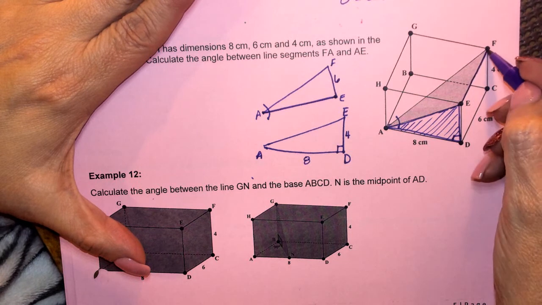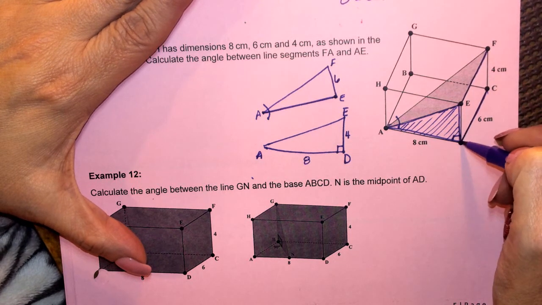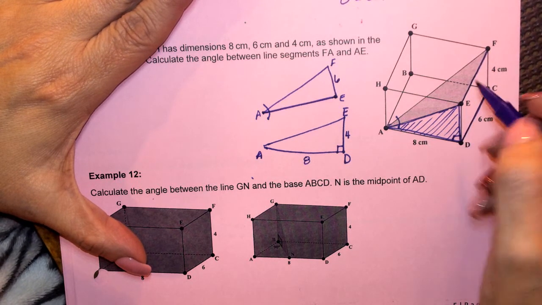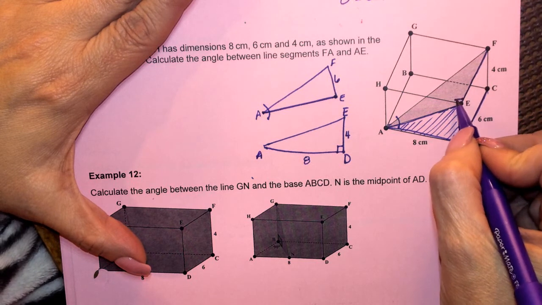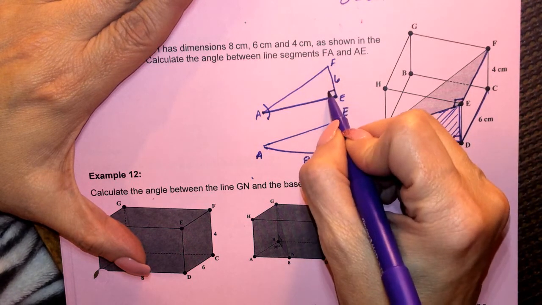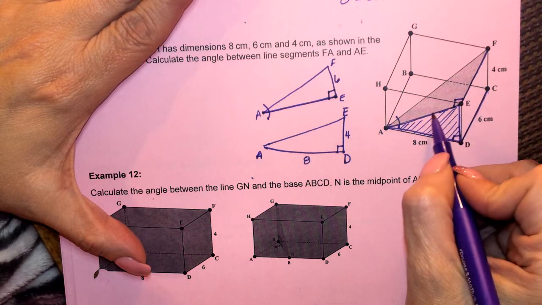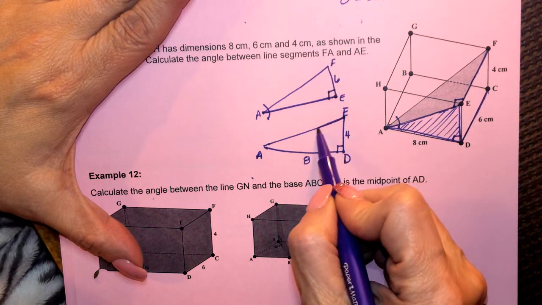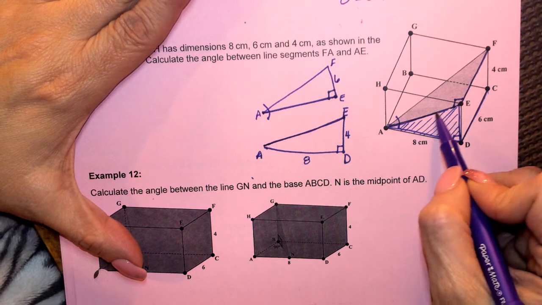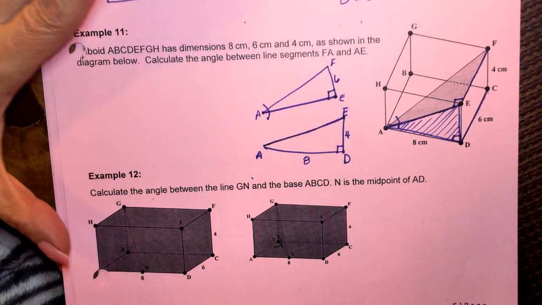E to F is the same as this right here, so that side is 6. I know that this is a right angle here, and I don't know the hypotenuse and I don't know this piece right here. So if I can find this piece, I'll have that side. Hopefully that made a little more sense.